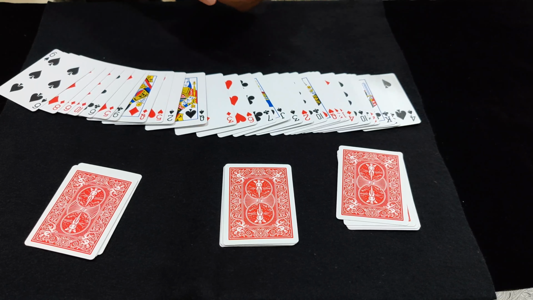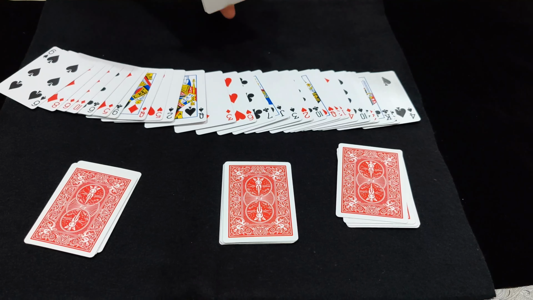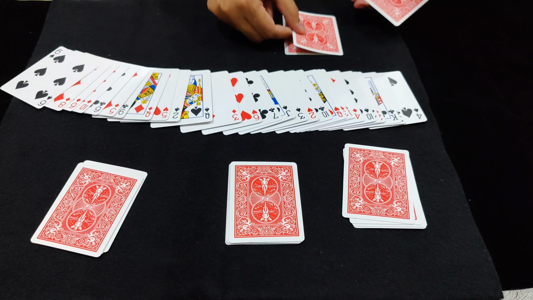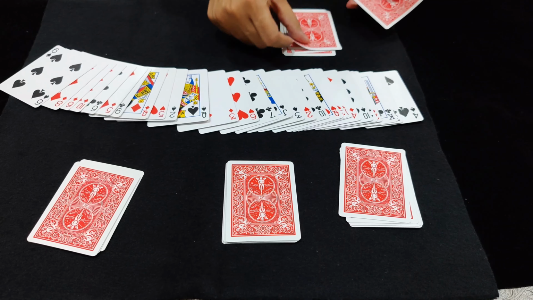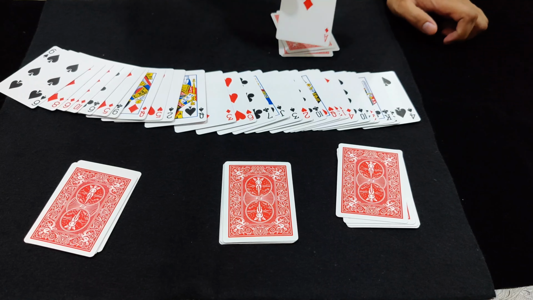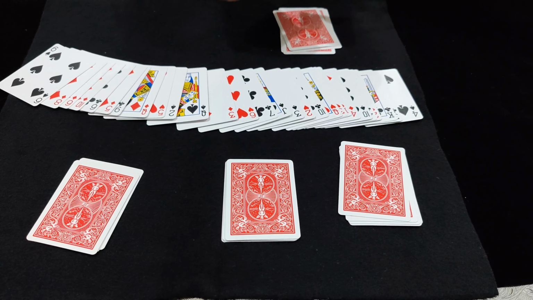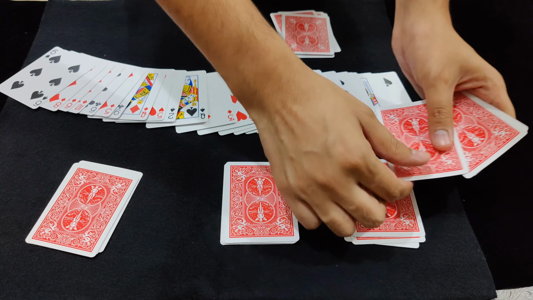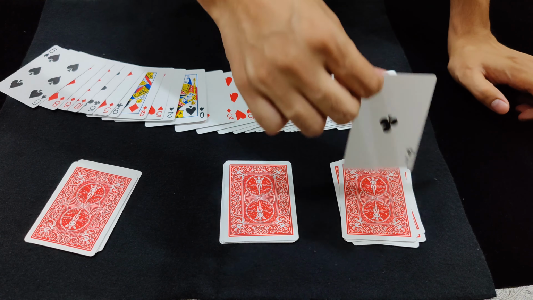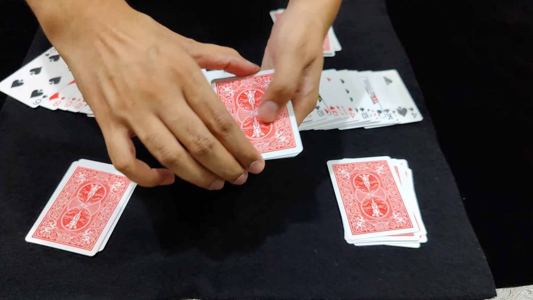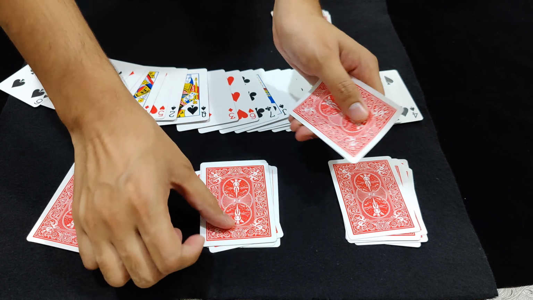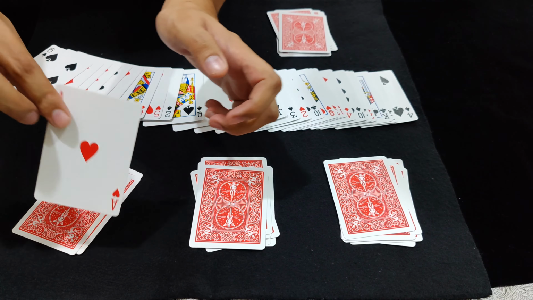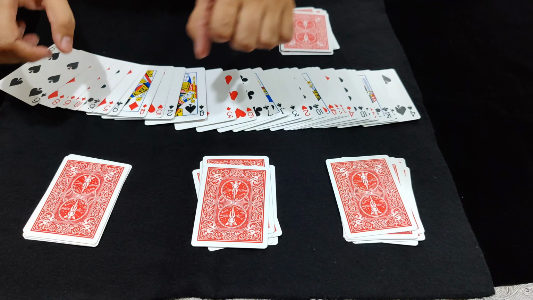Now count the cards one by one like this. What you are actually doing is transferring the aces which were at the bottom of the piles to the top of the piles, like this. The spectators will also do this, and what actually happens is the aces will come at the top of the piles.